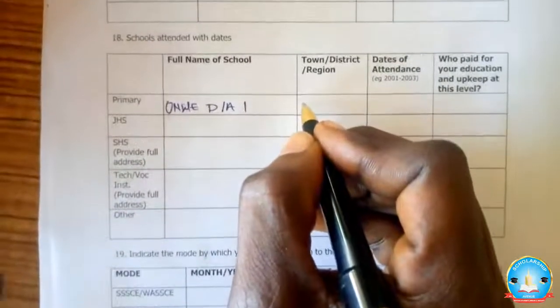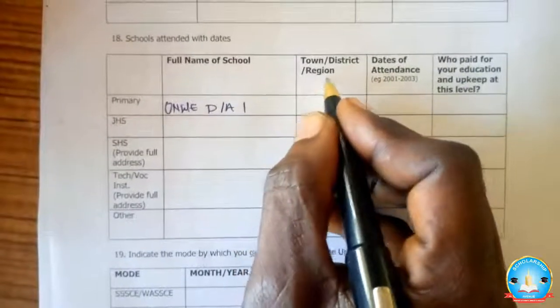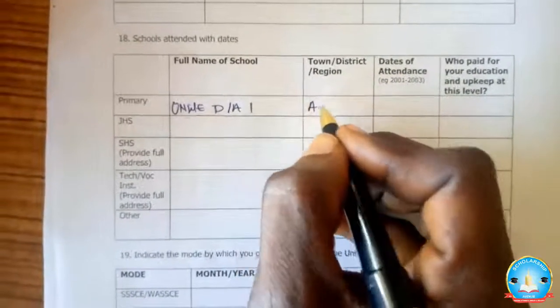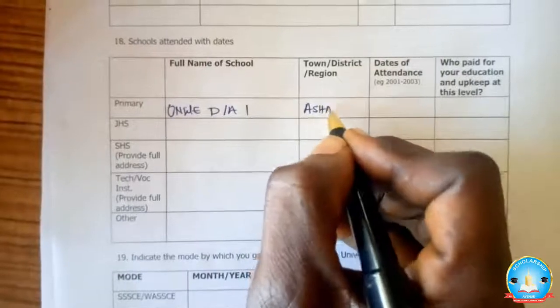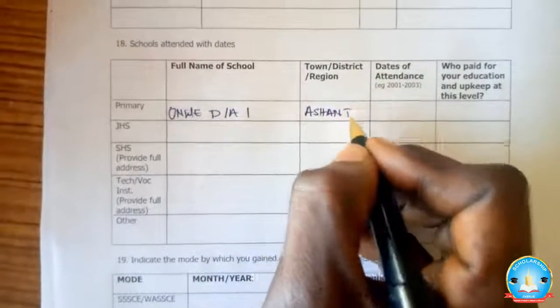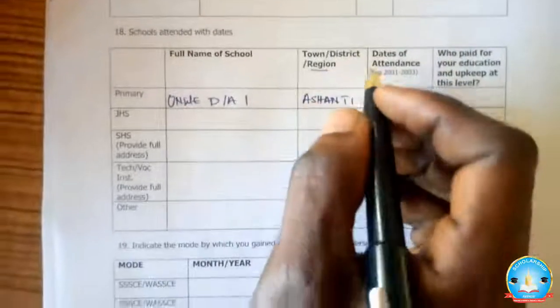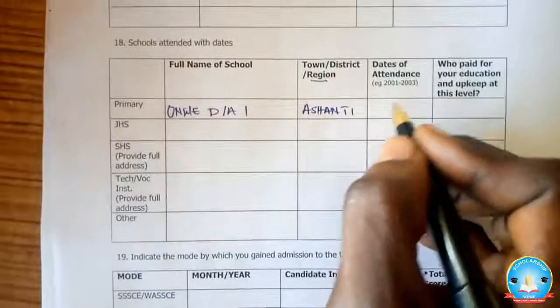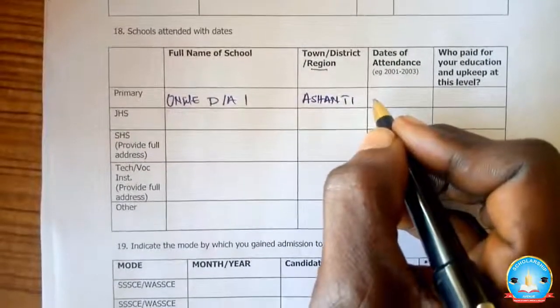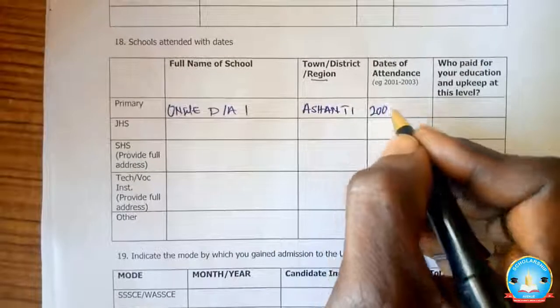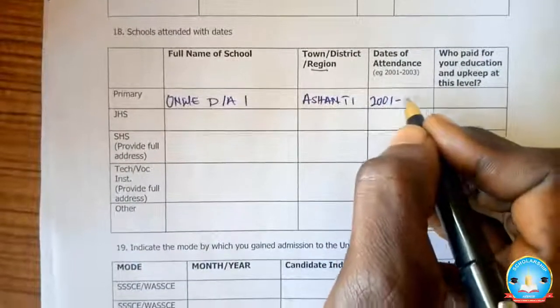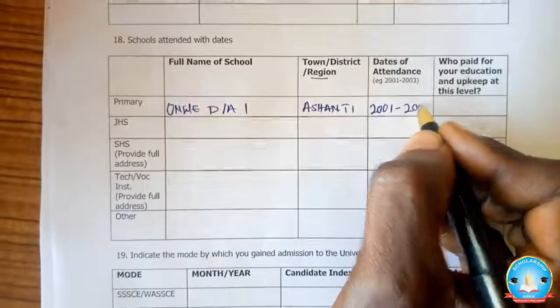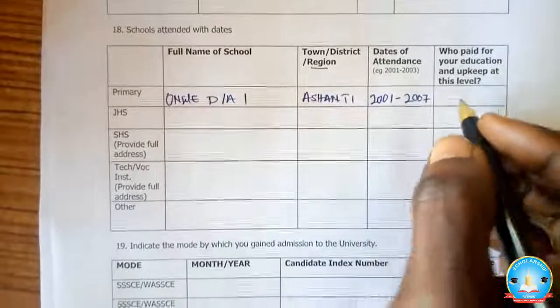So I'll go for the region. I go for region and date attended, that is 2001 to 2007.